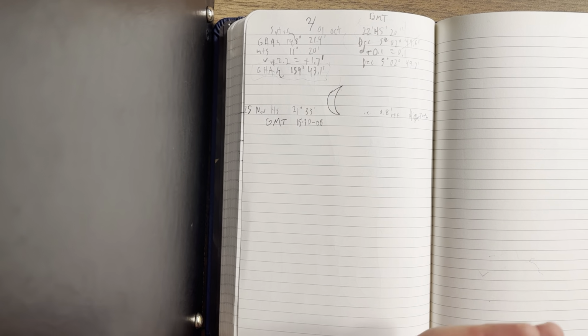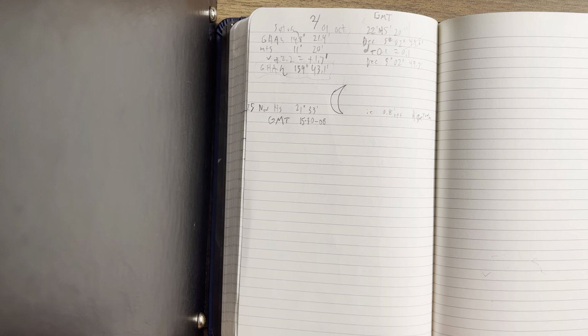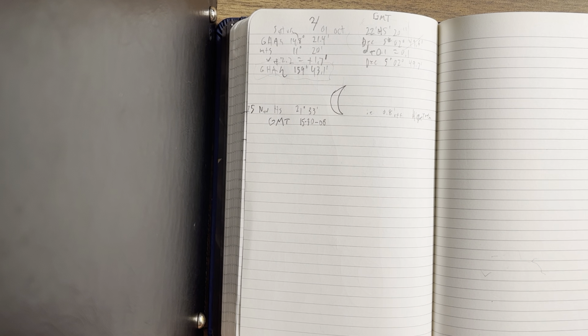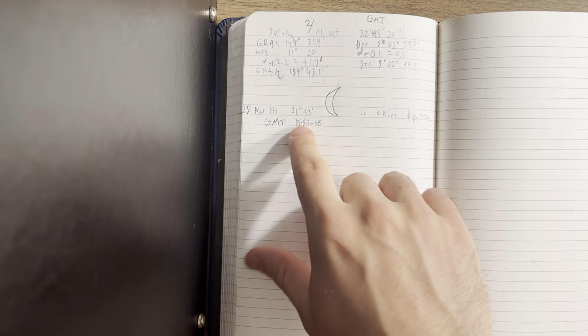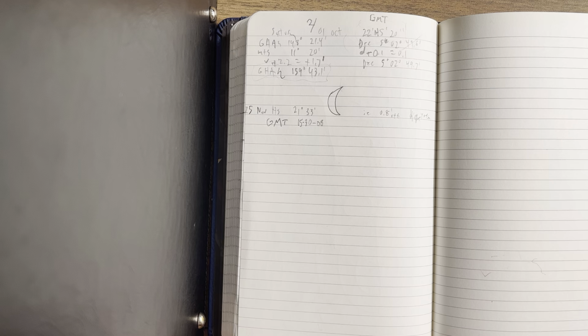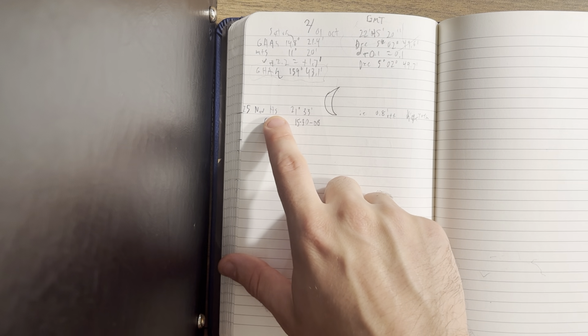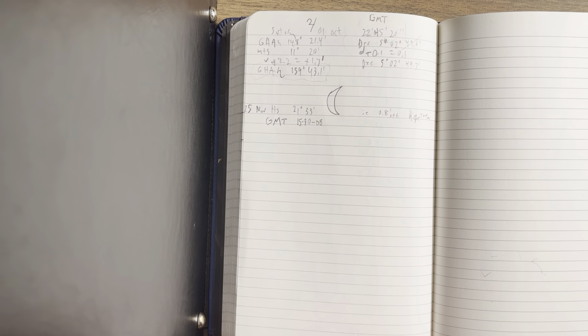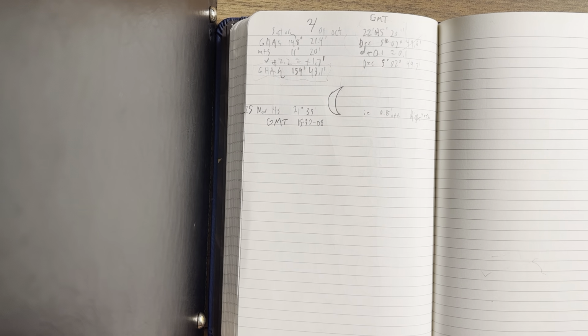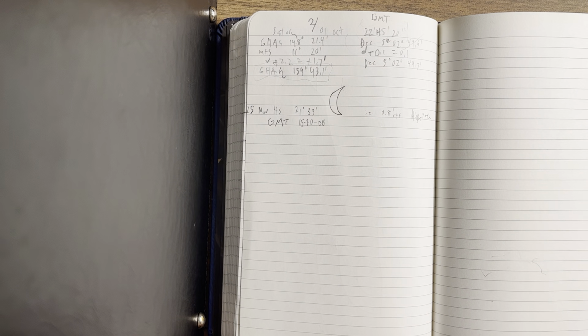So for this problem, again, we're simplifying the amount of work we have to do so we don't have to run through everything every single time. We're going for the 25th of November. I've already set our GMT time, so no chronometer, whatever, is 15:30:08. And the moon has a sextant height of 21 degrees, 33 minutes, index error, height of eye, whatever. So we'll skip to the 25th of November.